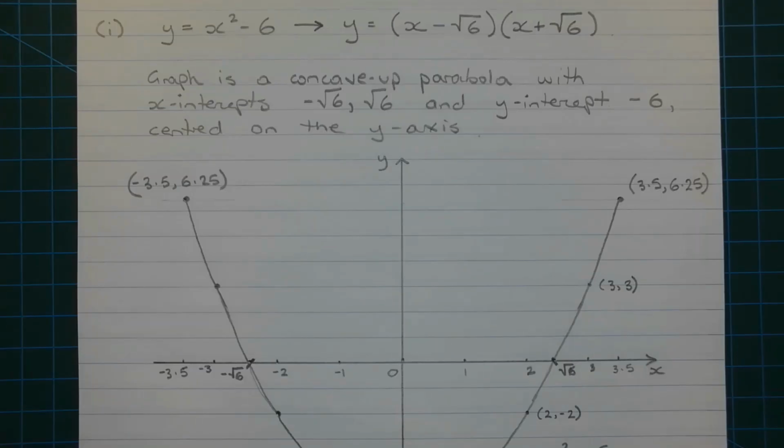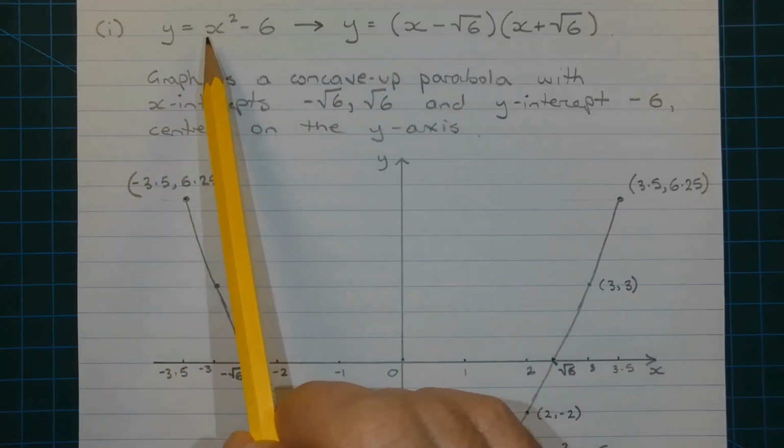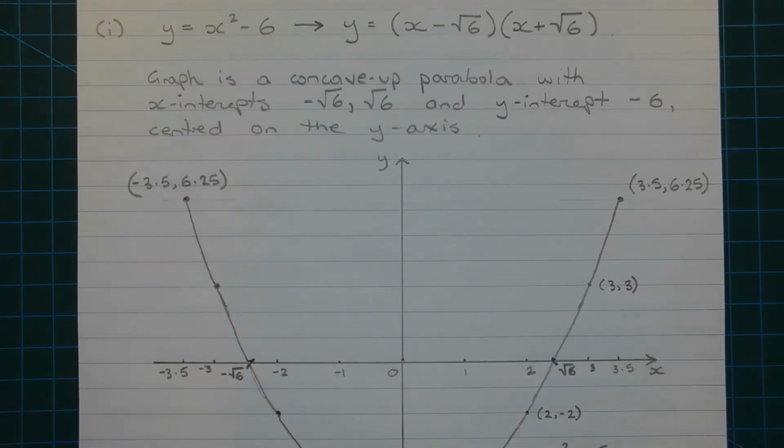Now to find the x-intercepts, we let y equal 0, and we do that because the y-coordinate of the x-intercepts is 0. Then we solve the equation 0 equals x squared minus 6. So if we rearrange the equation to make x squared the subject, we get x squared is equal to 6. Taking the square root of both sides of the equation, we get x is equal to plus or minus the square root of 6. Alternatively, we can factorize x squared minus 6 as a difference of two squares, let y equal 0, and then apply the null factor theorem to find the x-intercepts.